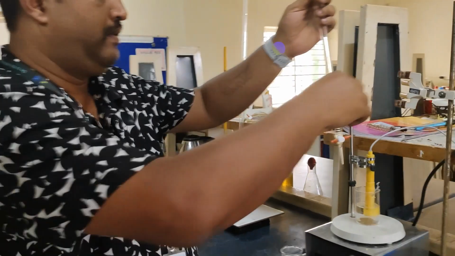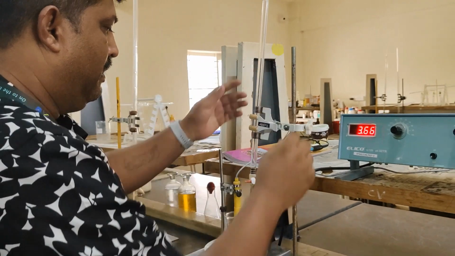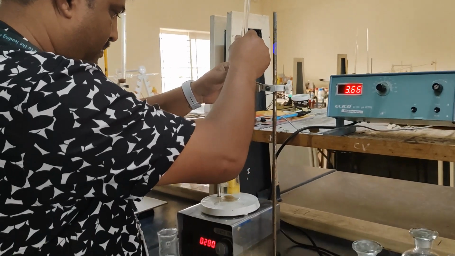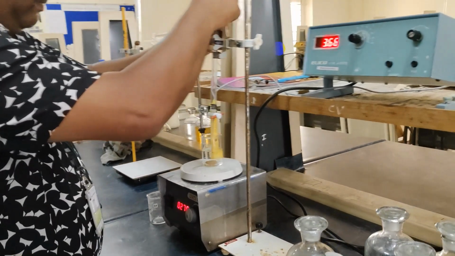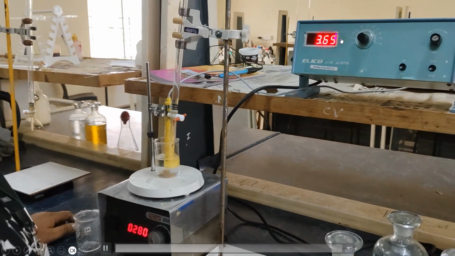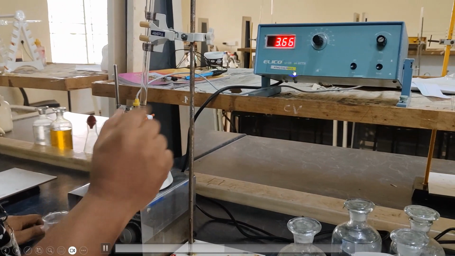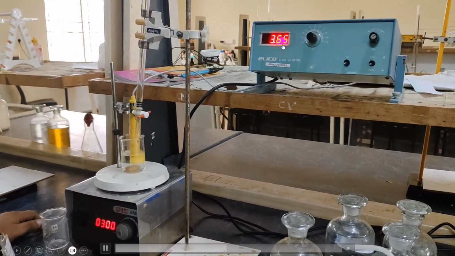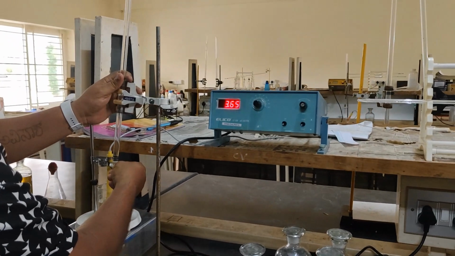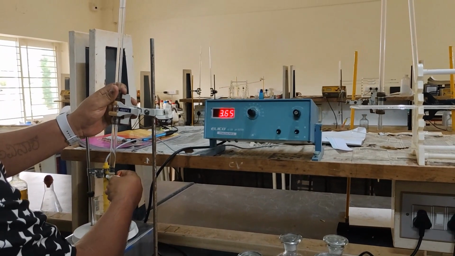Once it is filled, place it back in the holder. Now, before adding the sodium hydroxide, first note down the pH of this weak acid solution, which is approximately 3.65. Now, start adding sodium hydroxide in increments of 0.5 cm3, that is 0.5 ml.